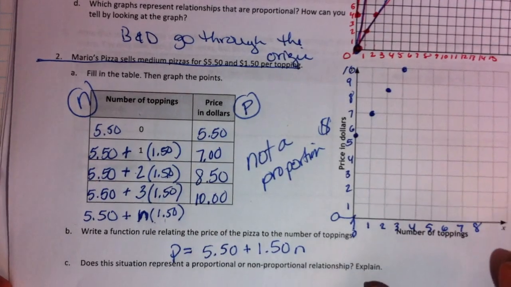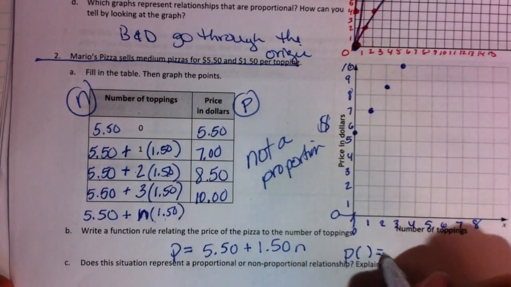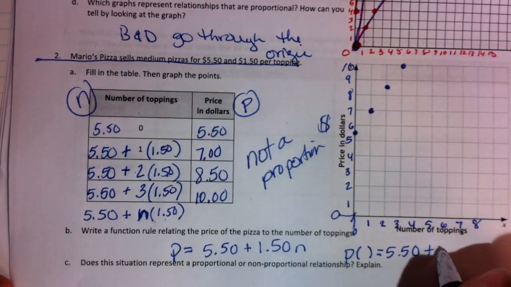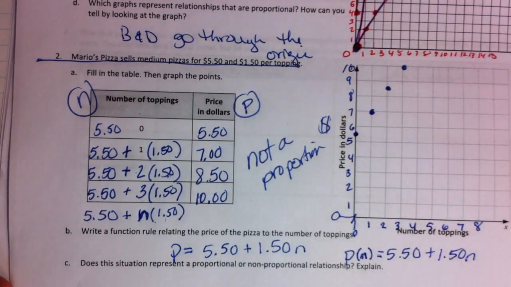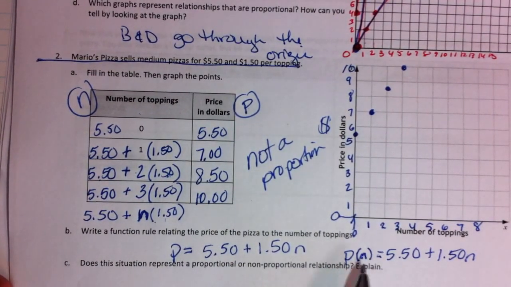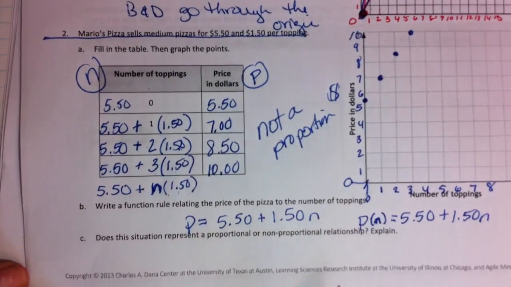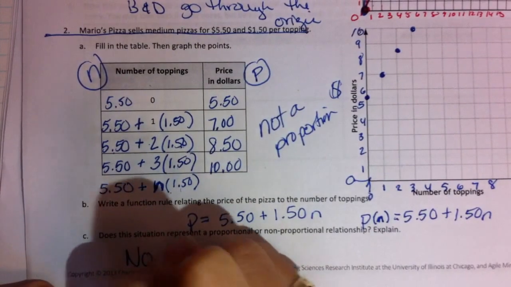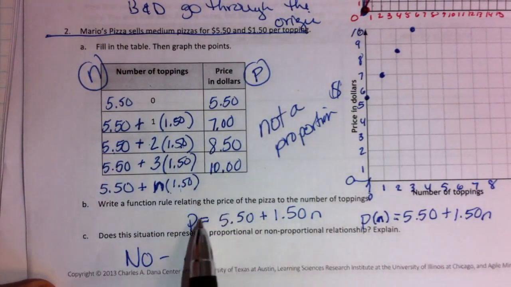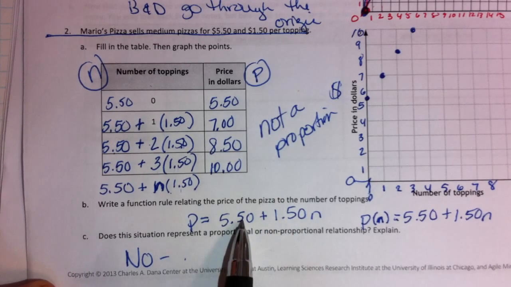If I wanted to write this in function notation, I'd write the same exact thing again. The only thing I'd add is this N in here to let them know that the price depends on the number of toppings. The number of toppings is in charge of what the price is. Does this situation represent a proportional relationship? No. Because if I put something in this machine, it gets multiplied by $1.50 and then added to $5.50.